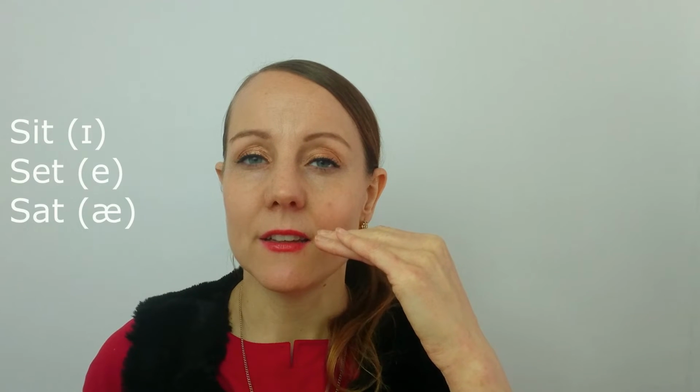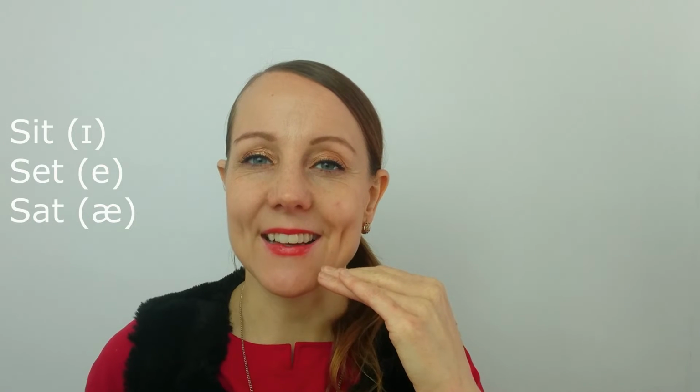Sometimes people confuse the set vowel with the sit vowel or the set vowel with the sat vowel. So you just have to make sure that you experiment until you get the mouth positioning just right. So it's all about the positioning of the tongue. If the tongue is too high, you get sit. If it's too low, you get sat. So you've got sit, set, sat.